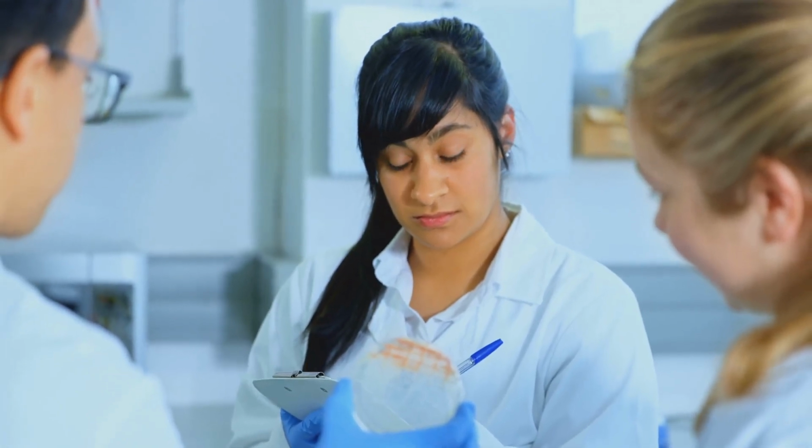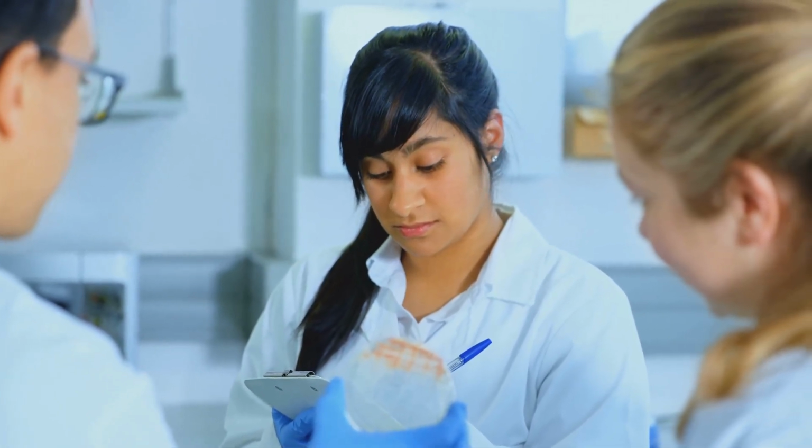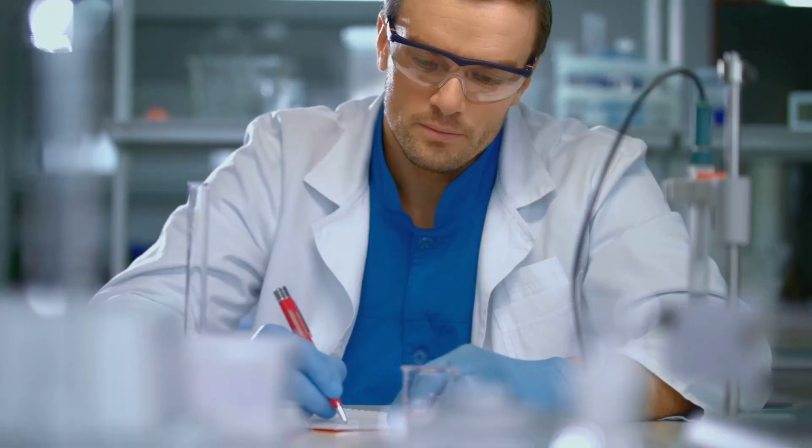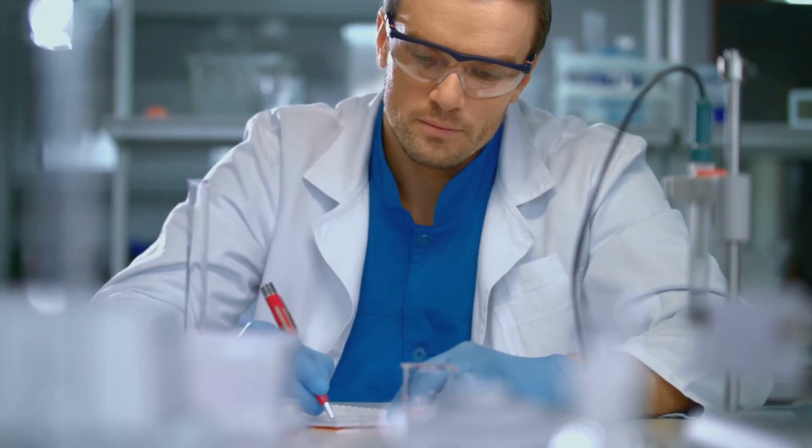Finally, we have the conclusion. This is where you analyze your results and determine whether your initial hypothesis was correct. Ask yourself questions like, did the different liquids affect the plant growth as I expected? And what could I do differently next time? The conclusion ties everything together and helps you reflect on what you've learned.